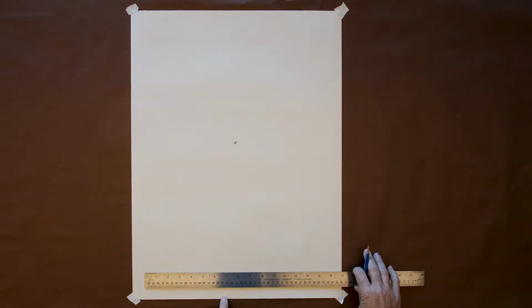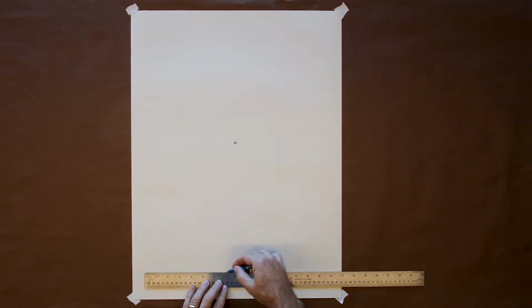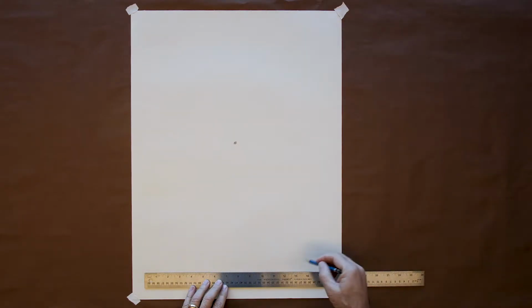And this has got to be parallel to the bottom edge of the paper. So there we have our horizontal. And what we're going to do is we're going to make a tile floor.